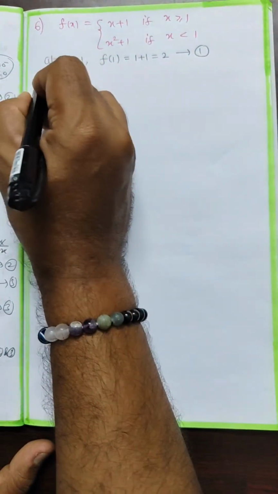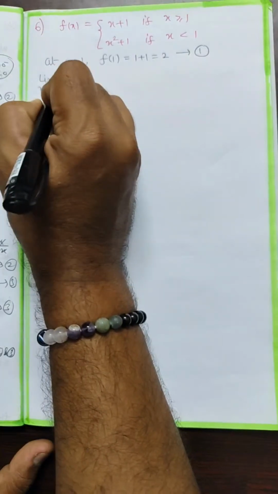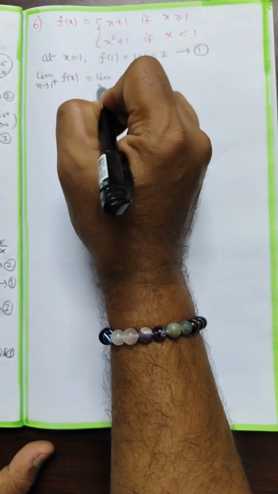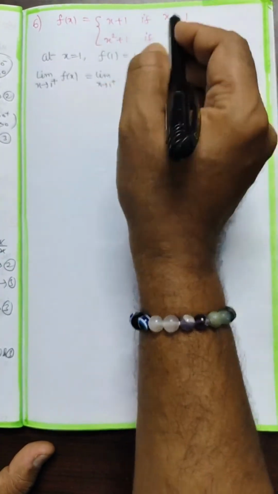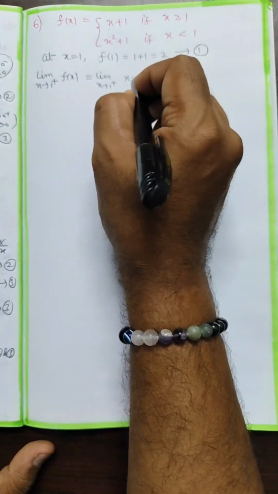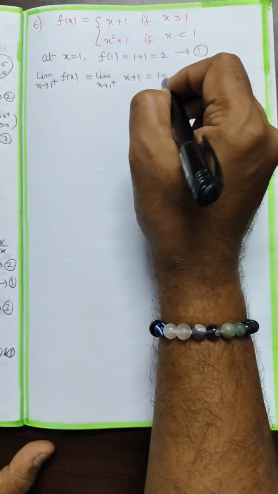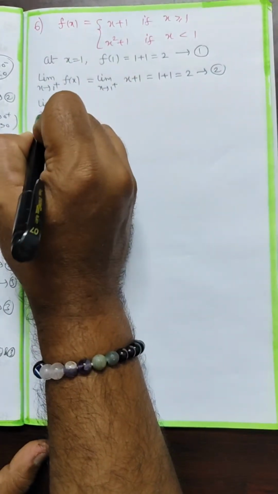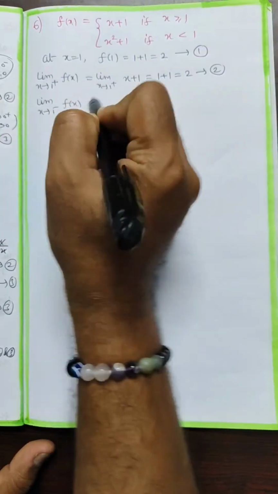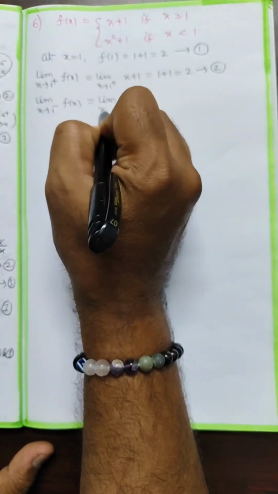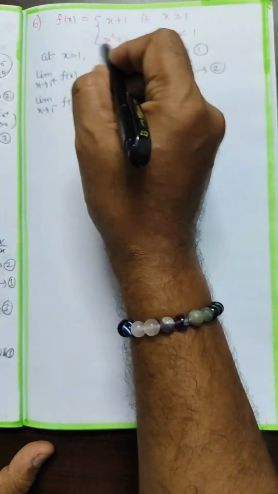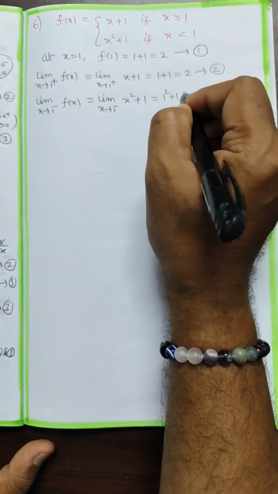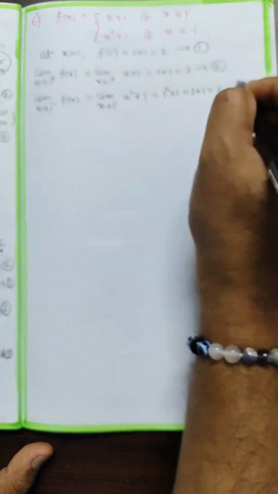Next, limit x tends to 1 plus f of x. x tends to 1 plus means x is greater than 1, and for x greater than 1 also the same function we have to consider. So x is equal to 1, substitute, 1 plus 1 which is equal to 2. Next, limit x tends to 1 minus f of x. x tends to 1 minus means x is less than 1. When x is less than 1, the function value is x square plus 1. Substitute x is equal to 1, 1 square plus 1, 1 plus 1 which is equal to 2.